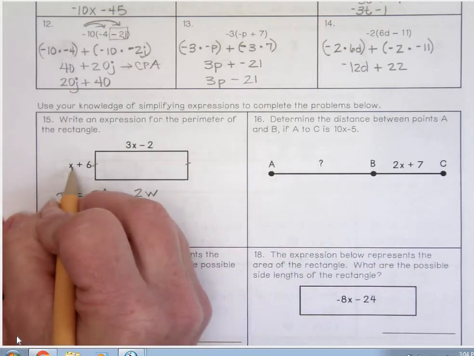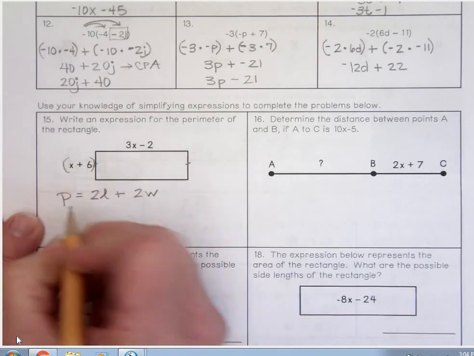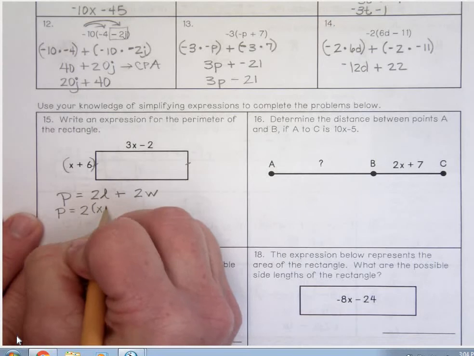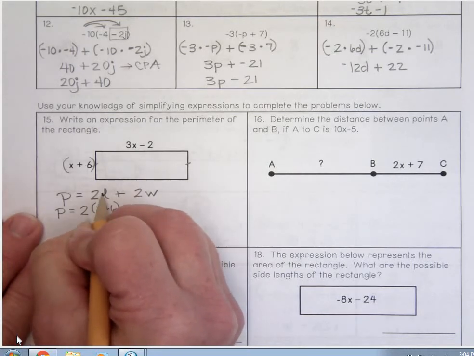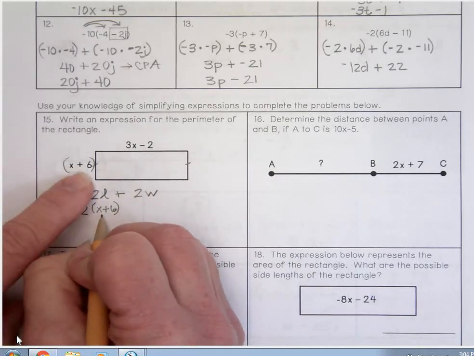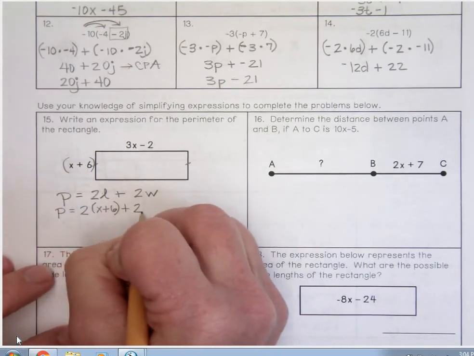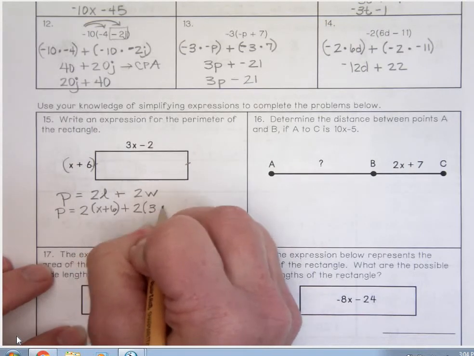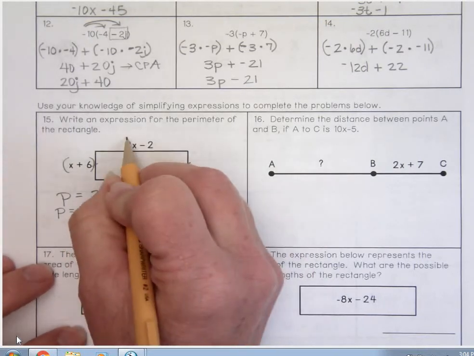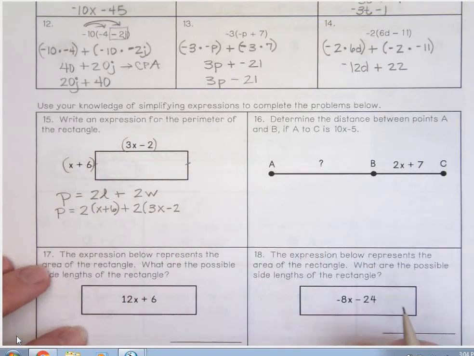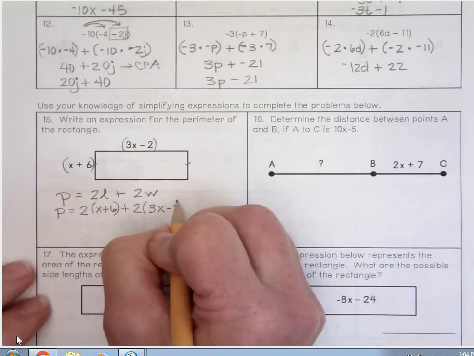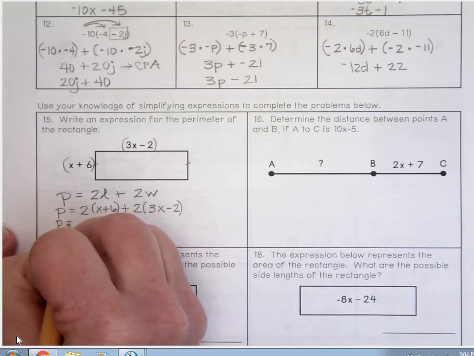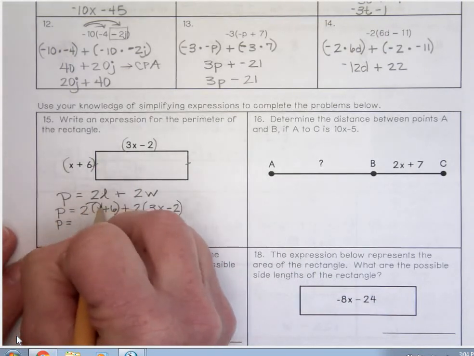And if my length is written as an expression of x plus 6, then I'm just going to substitute the length for the expression x plus 6. Now I'm going to substitute the width with 3x minus 2. Because remember, that expression represents one length. And now I can find my simplified perimeter by first using the distributive property.